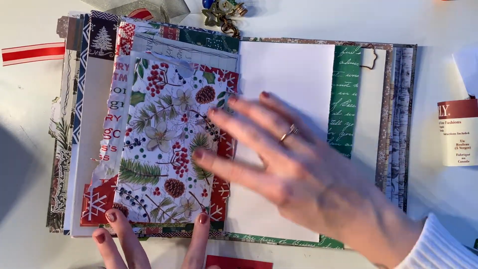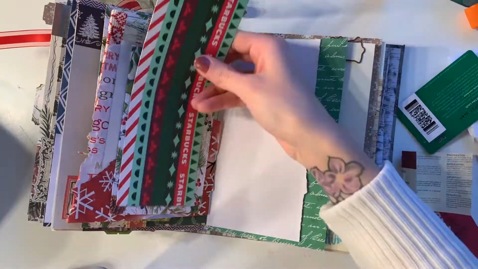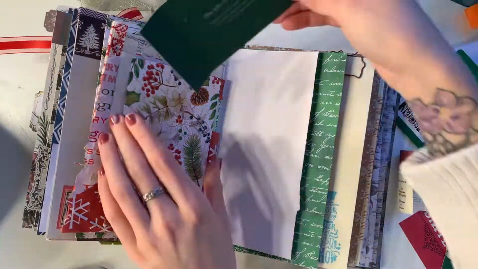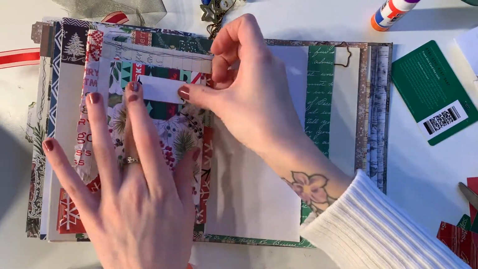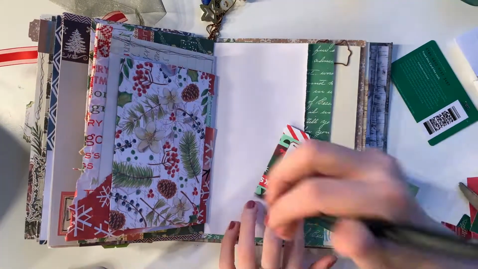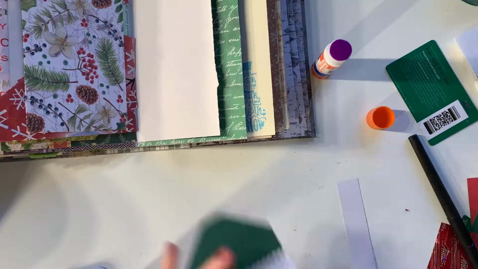And I'm just pulling out some of these pockets that I made with some Christmas themed scrapbook paper, and I'm taking this Starbucks gift card holder, and it had the little tab, and I thought it would be cute to poke out the top of the pocket. And I'm just gluing down some paper for some writing space.